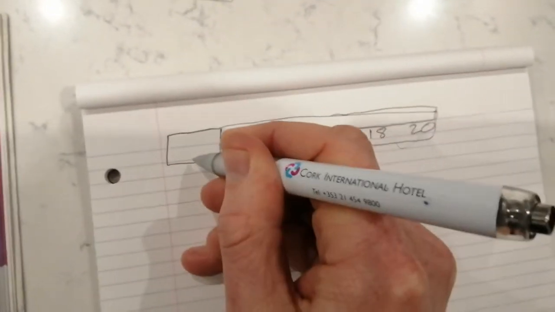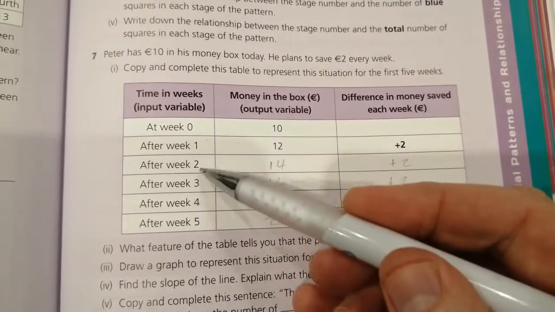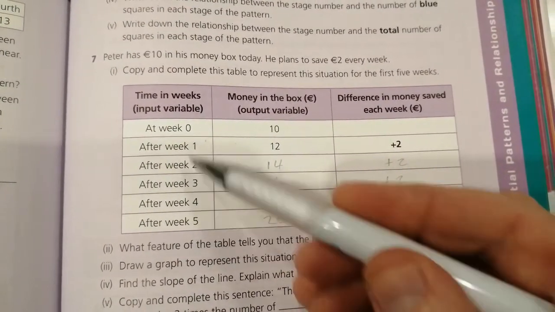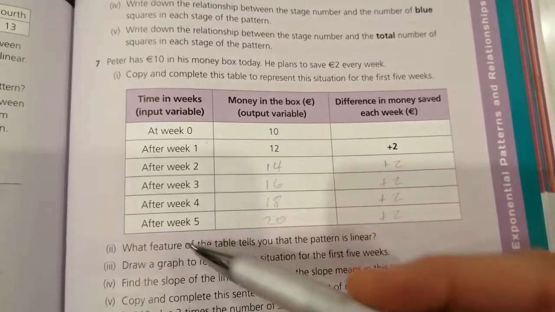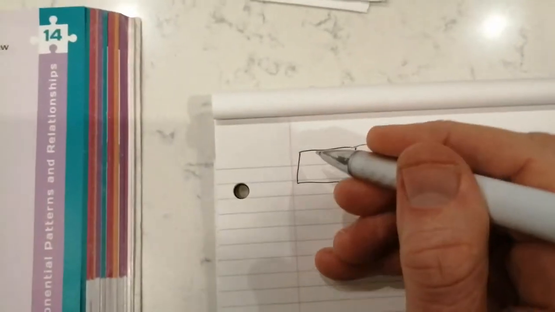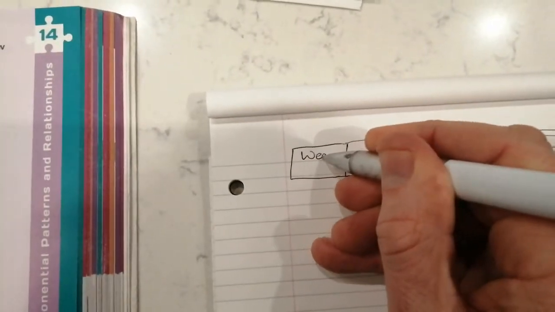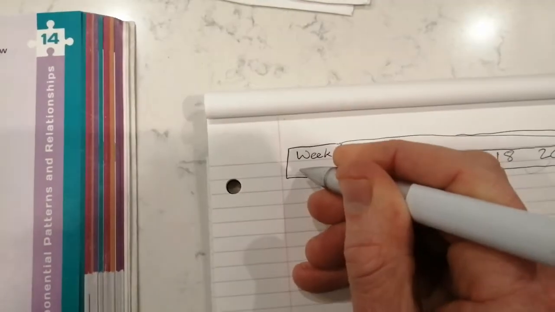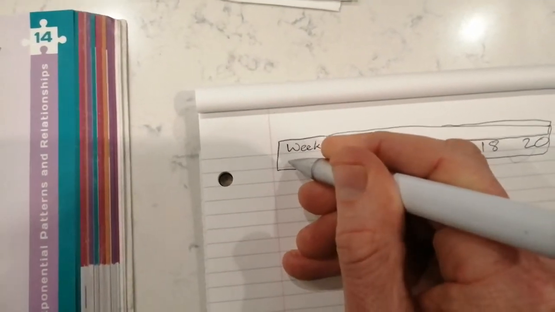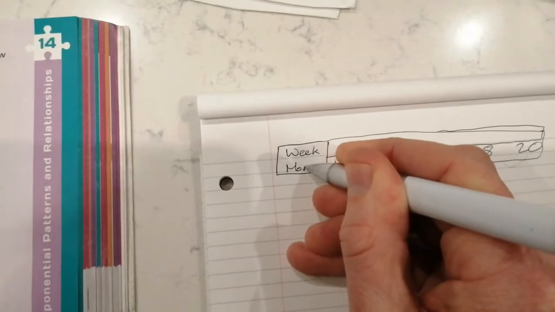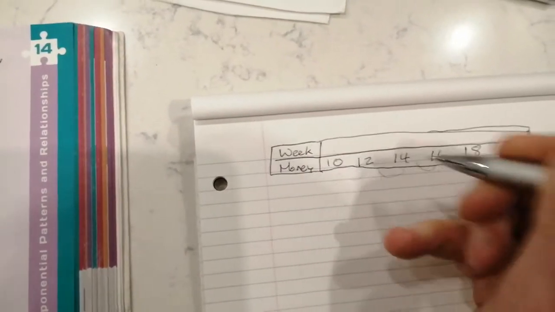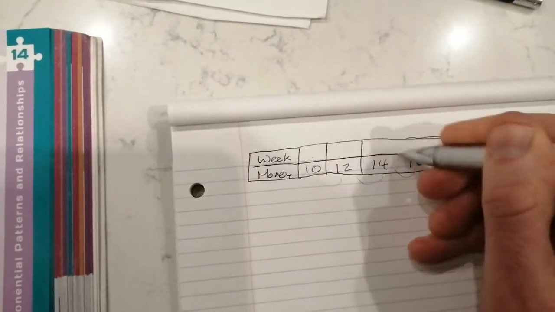And over here we had term and then we had value. But in this case, we don't have term 1, term 2, term 3, term 4, term 5. We have week 1, week 2, week 3, week 4, week 5. So I'm going to put week on top of my table. And this is my value, or it's my amount of money, I guess.